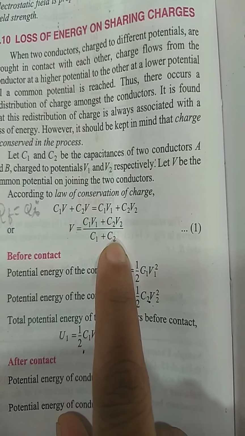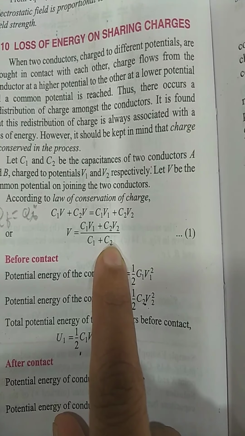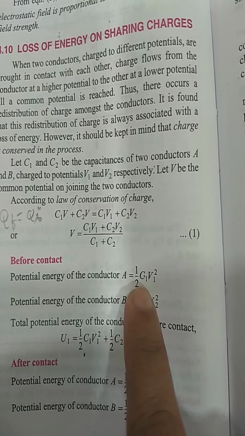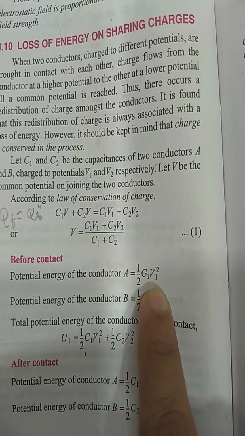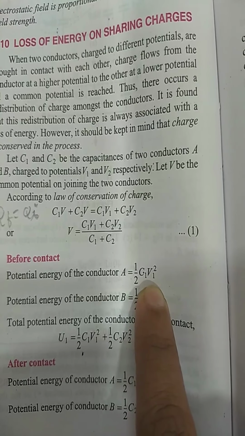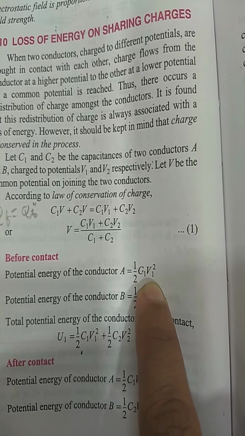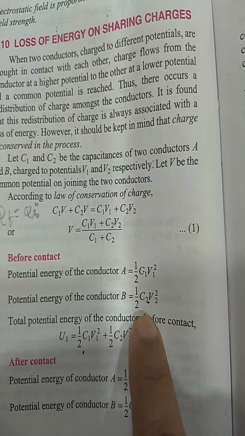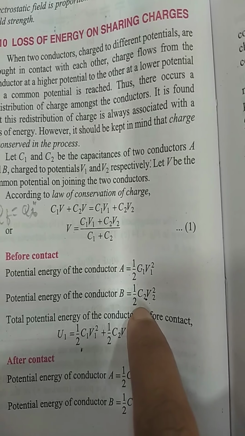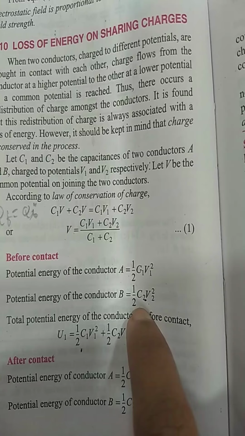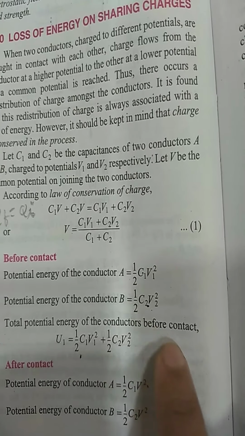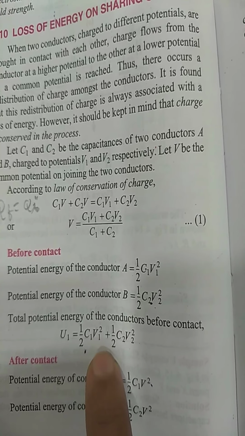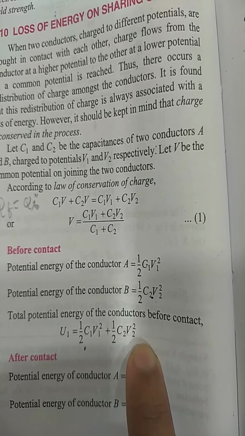So now we know it. In yesterday's video we learned that the energy stored in a capacitor is half CV square. So for conductor 1, before contact the potential energy is half C1 V1 square, and in the same way for conductor 2, half C2 V2 square. So the total energy before contact is half C1 V1 square plus half C2 V2 square.